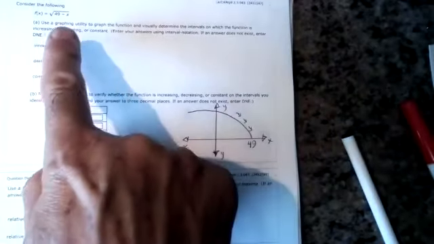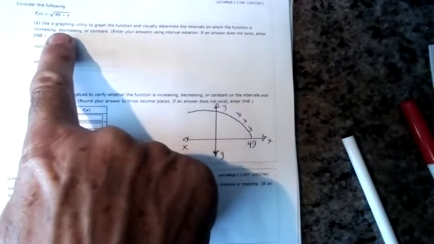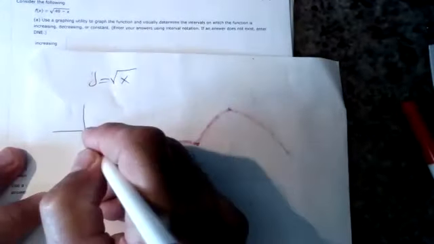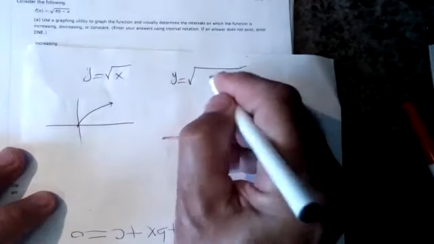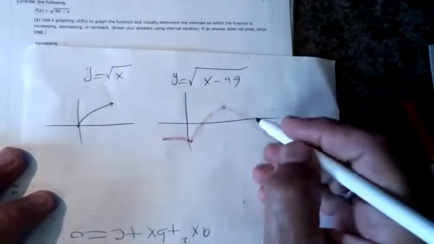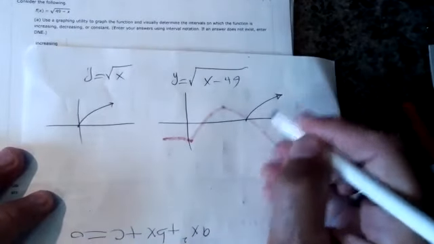So this means you have to transfer 49. Like, what's the difference between, if you want to graph radical x, it is like this, right? But radical x minus 49 means you've got to move it 49 units to the right.